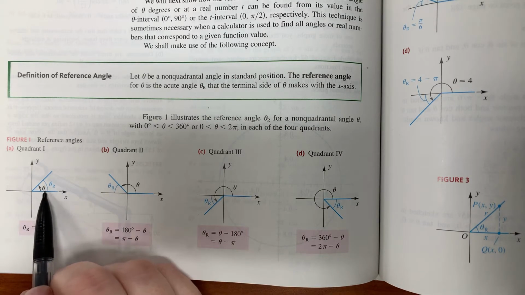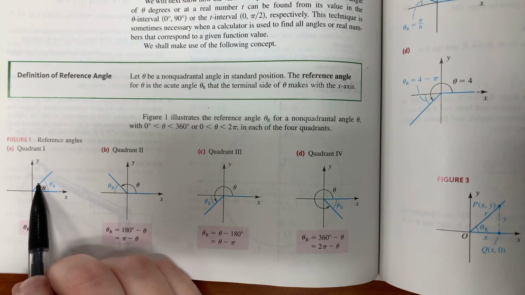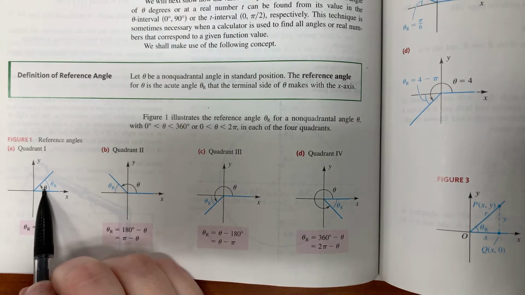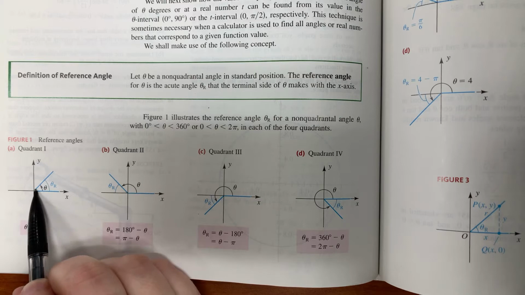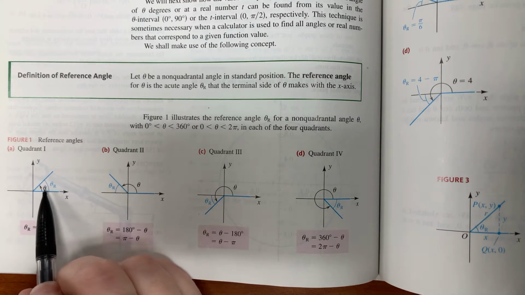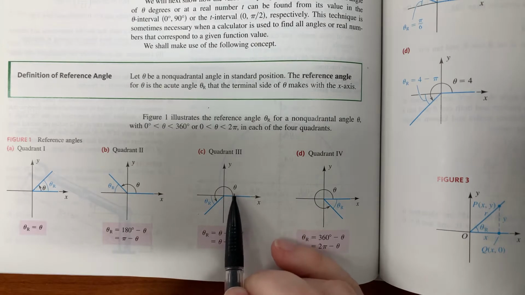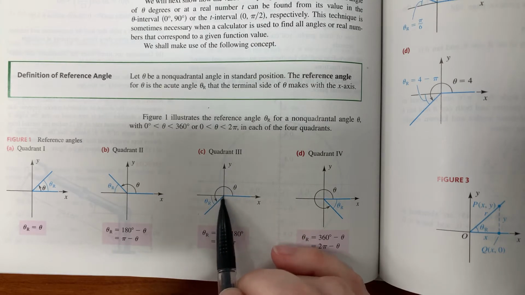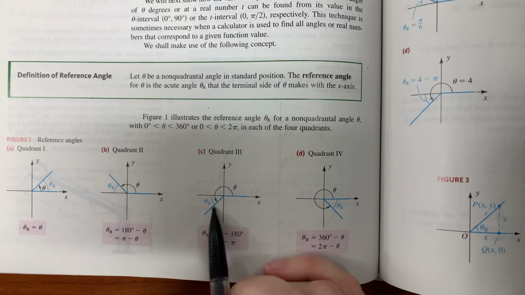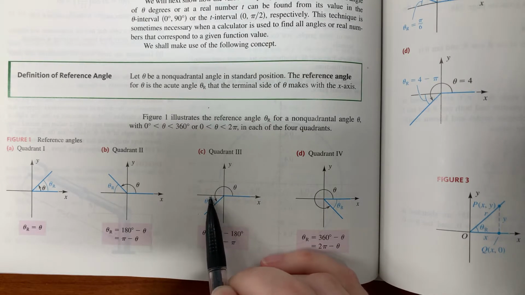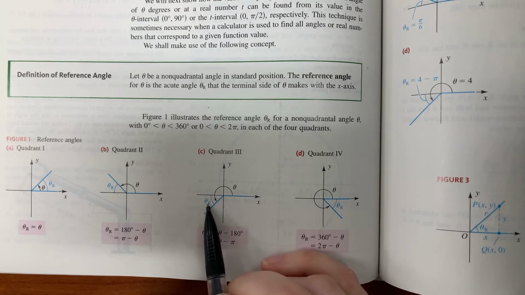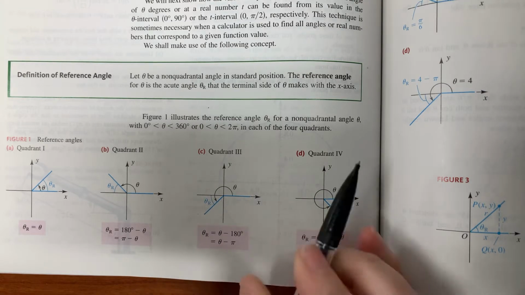Now, in this case, my angle theta was an acute angle already. So in that case, that and the reference angle are exactly the same, okay? Over here, this angle, theta, goes all the way around to this point right here. So my reference angle is just from that line back to the x-axis. So it's just this little acute angle right here. Same thing with this one.